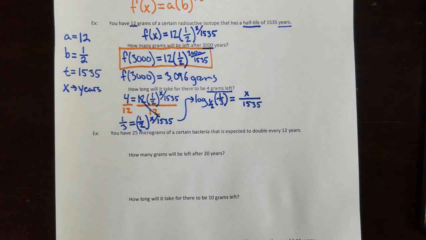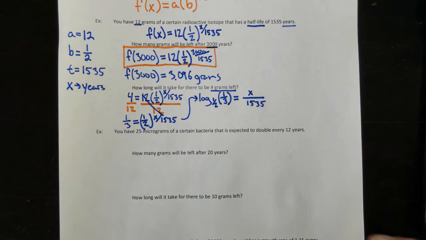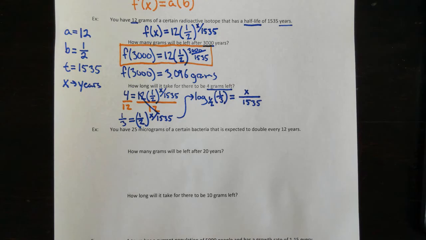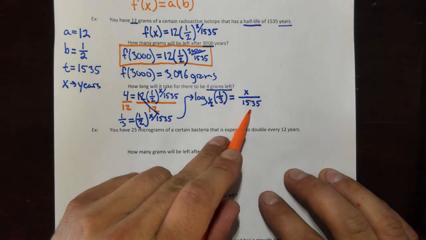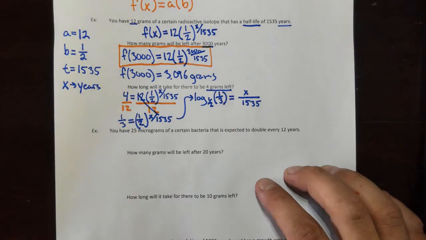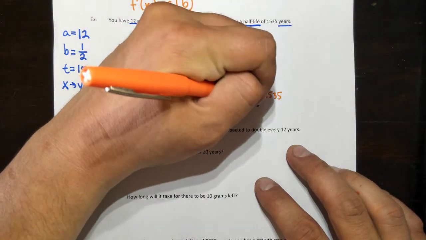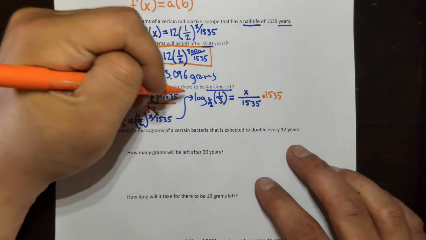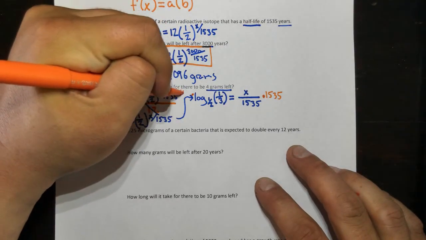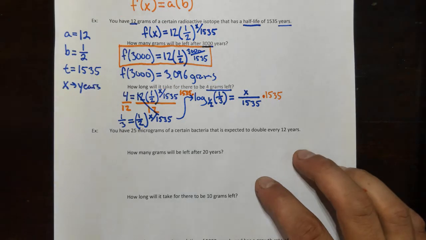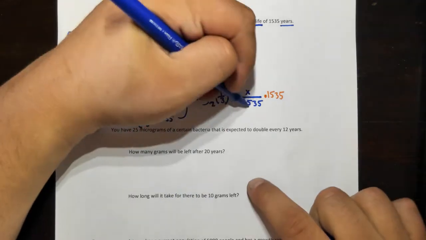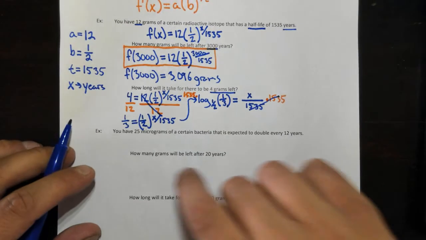Now, we're almost done. We're not done just quite yet because x isn't by itself. So we need to finish solving for x, which means we need to multiply both sides by 1535 because x is being divided by it, so we need to do the opposite operation. So times 1535, and this is going to cancel for us, which is great, what we wanted.